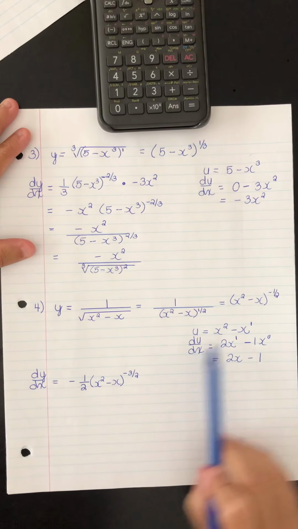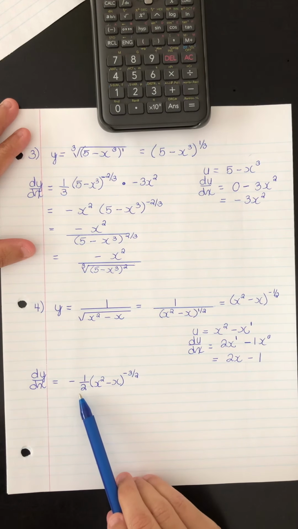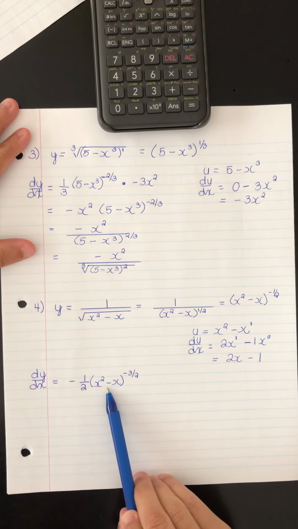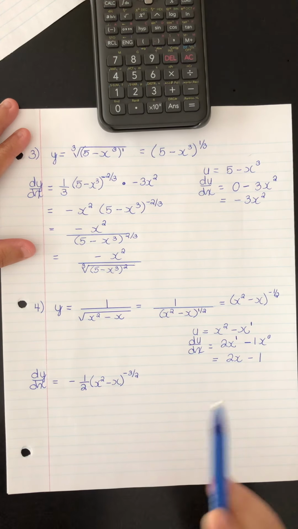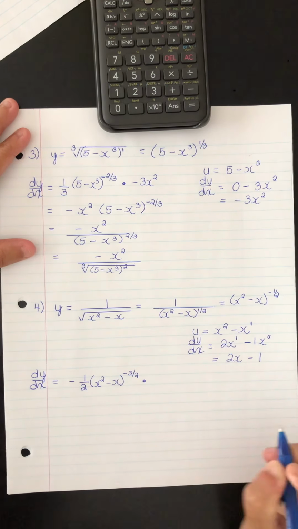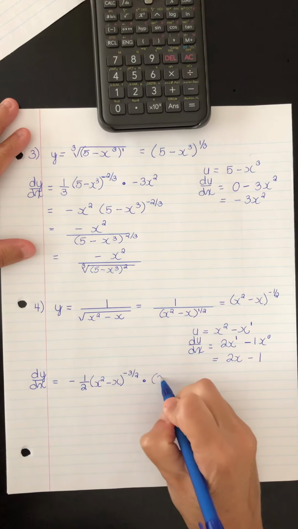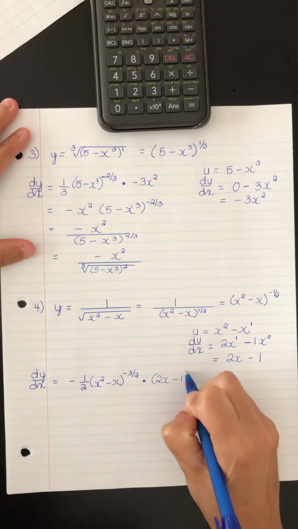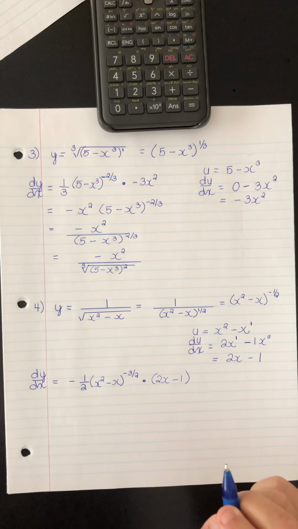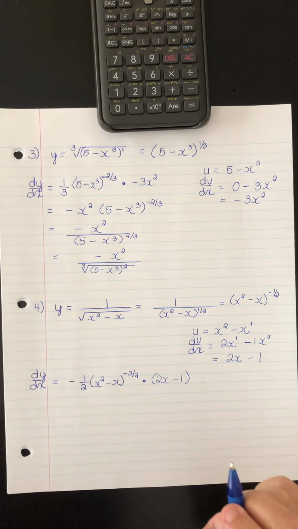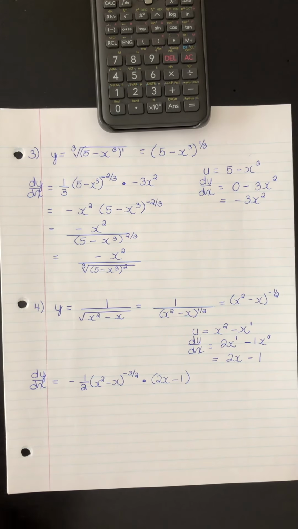So we've done the beginning of the problem here, -1/2 u to the -3/2, and then multiply that by the derivative of u, which is 2x minus 1, like that. Okay?